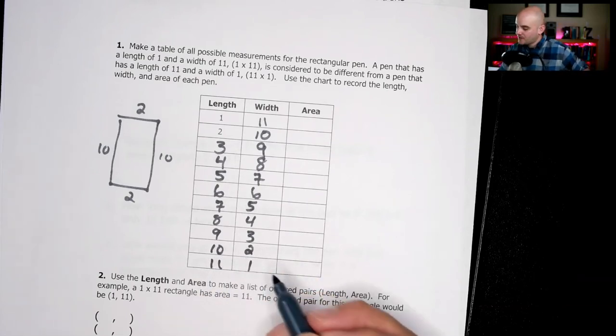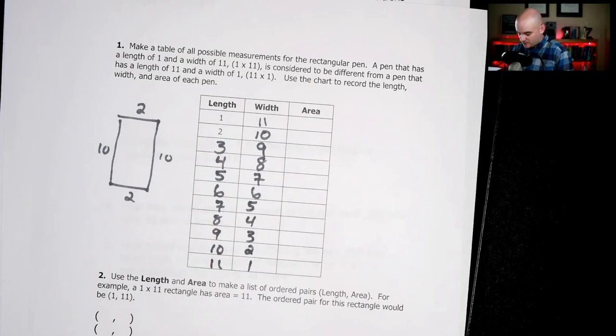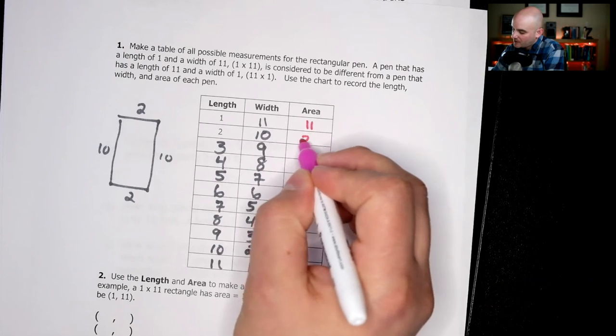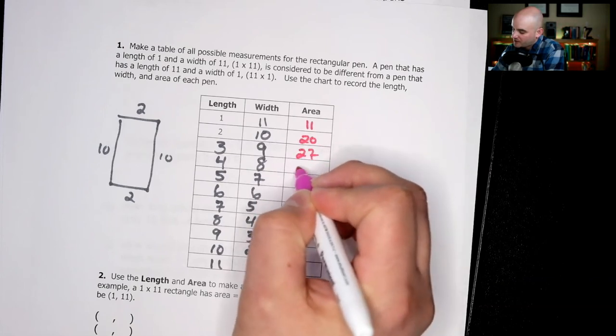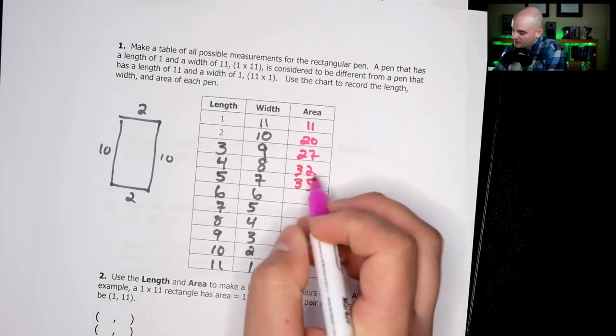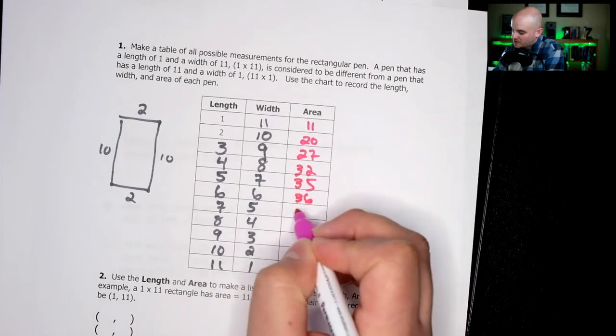All right. Now it wants us to find the area. Remember, area is length times width. 20, 27. Putting my multiplication skills on display, aren't I?